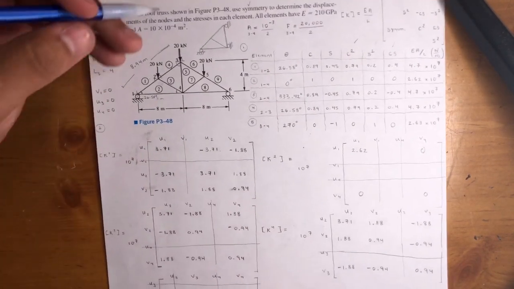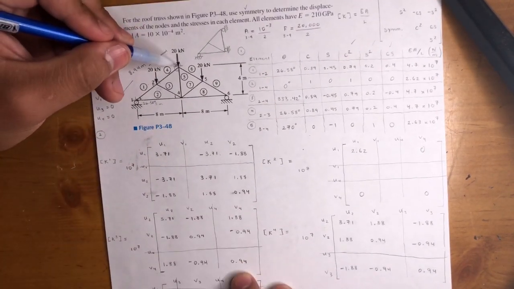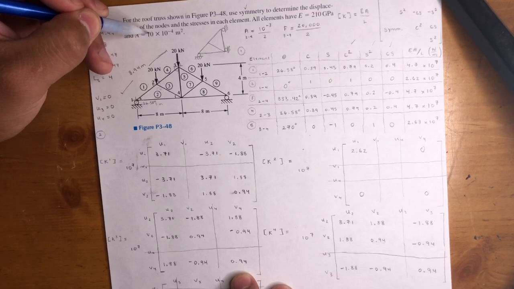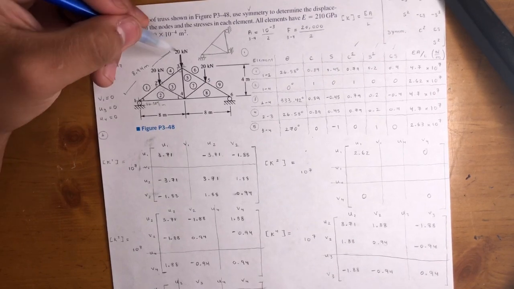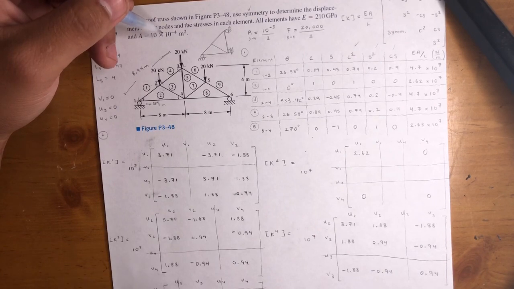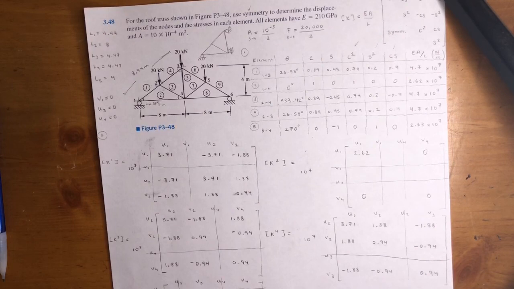Now, the cool thing about these, for some of the problems, is when they're applied in the axial direction. In this case, 20,000 is applied to this beam right here, which has an area of 10 to the negative 3. Stress is equal to force over area. So if you do 20,000 divided by that, what do you get?